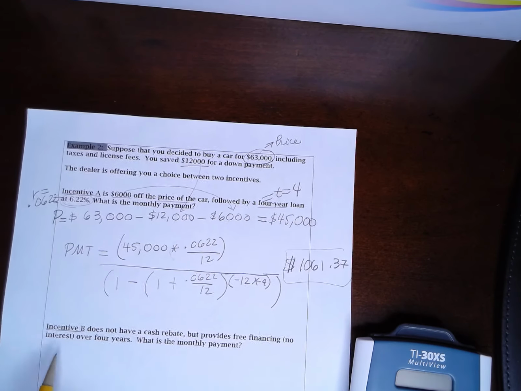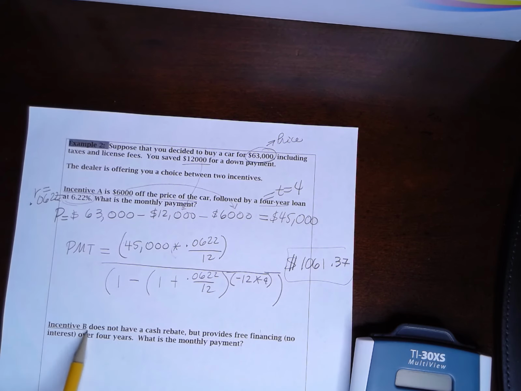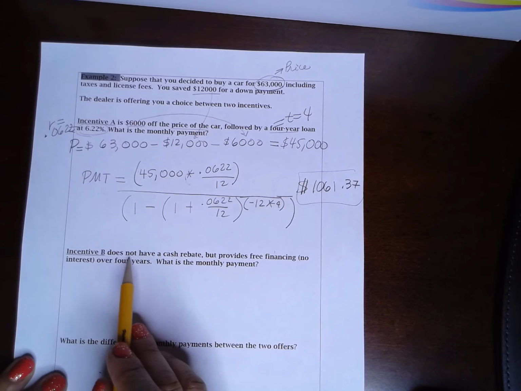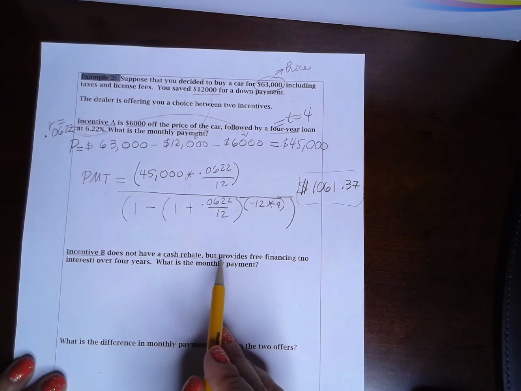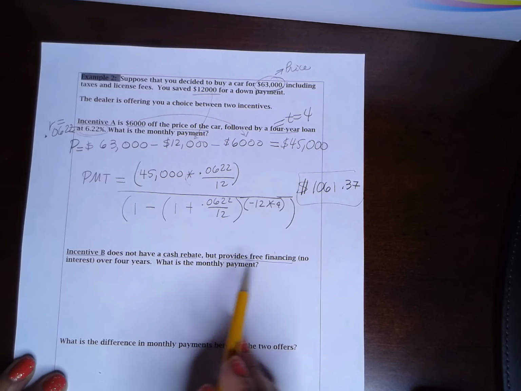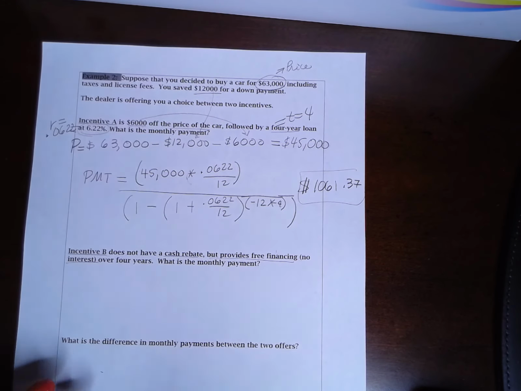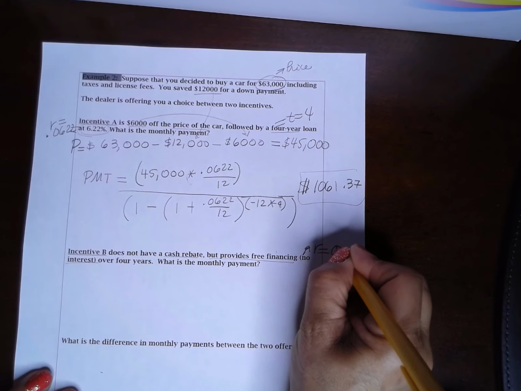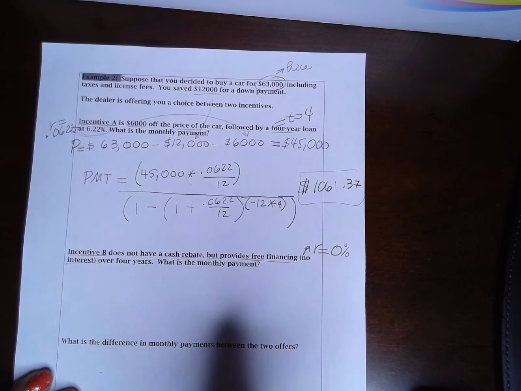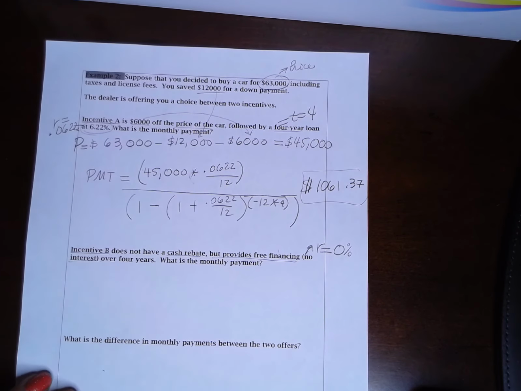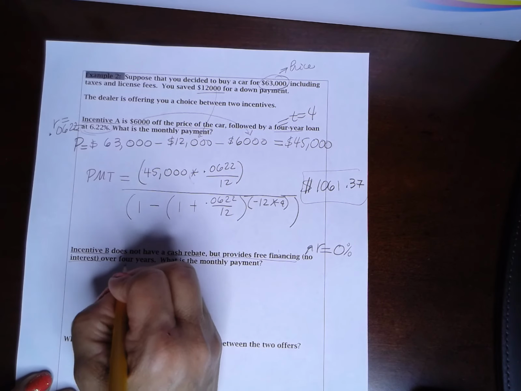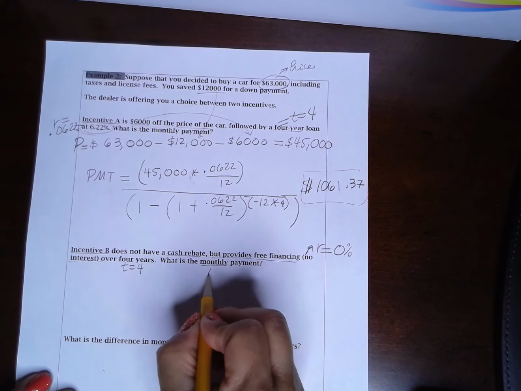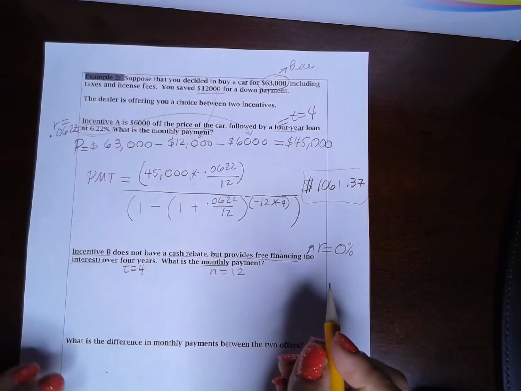Then now we're going to compare that with incentive B. Incentive B does not have a cash rebate, but provides free financing, no interest. So you know what that means? That means that R is equal to 0. That's what no financing means, 0%. So the time is the same, 4 years, and the payments per year, N, equals 12.